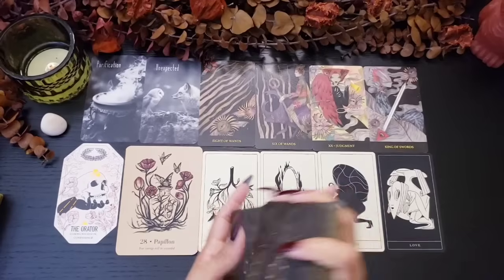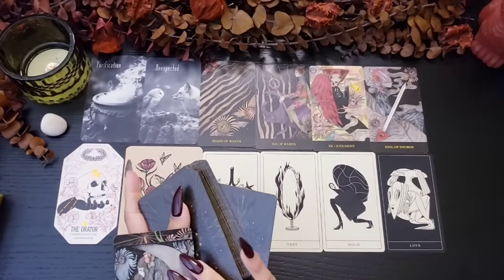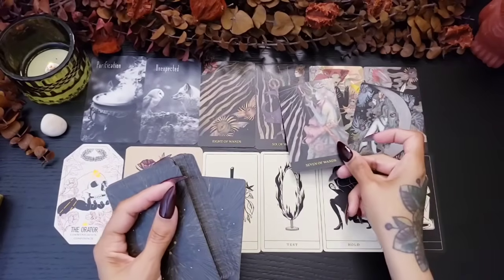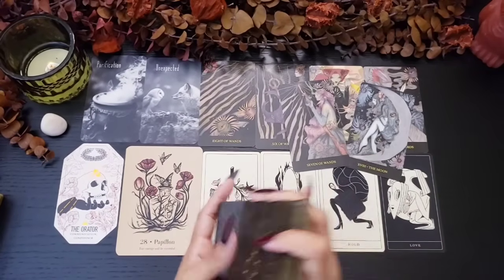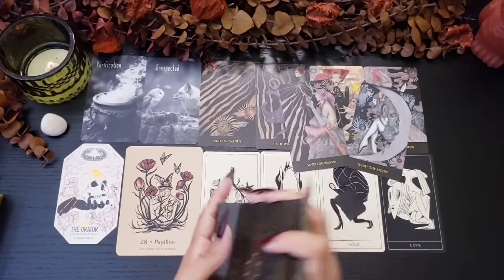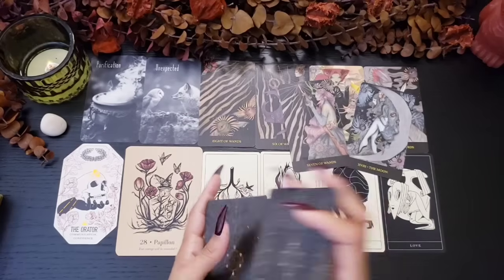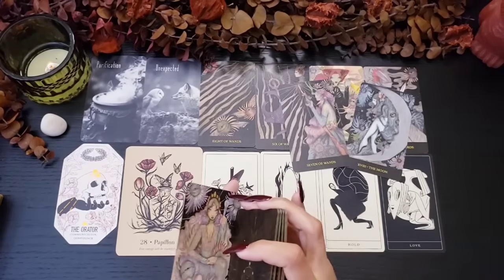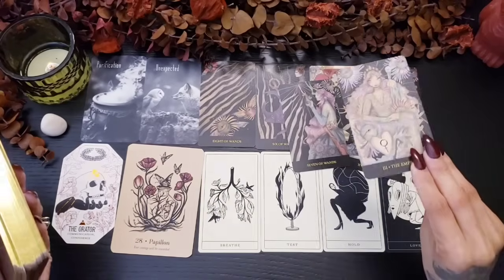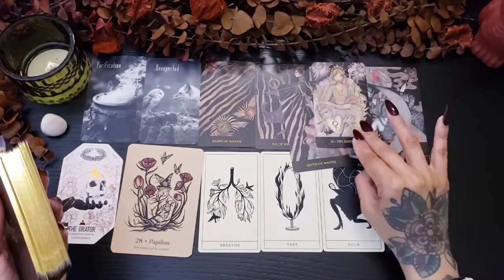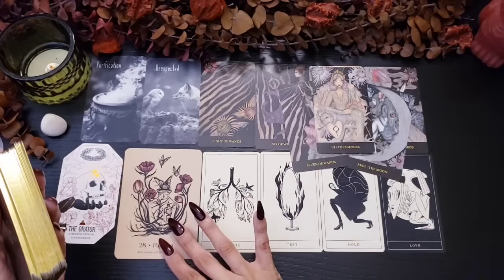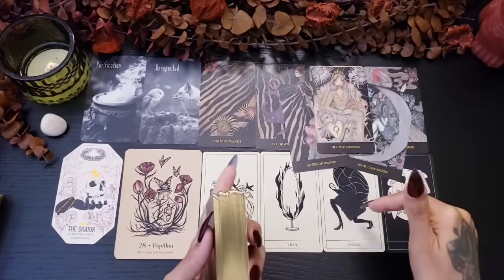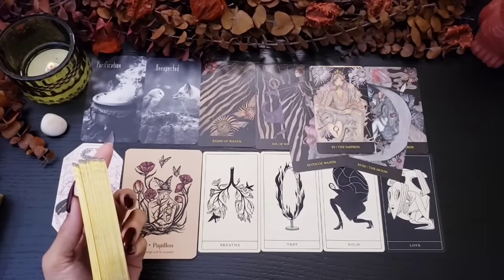Why is the Judgment here? The Moon and the Seven of Wands. This feels like facing some kind of fears here, overcoming some kind of fears, insecurities, self-doubt. There's the Empress. The egg is almost kind of like weighing her down.